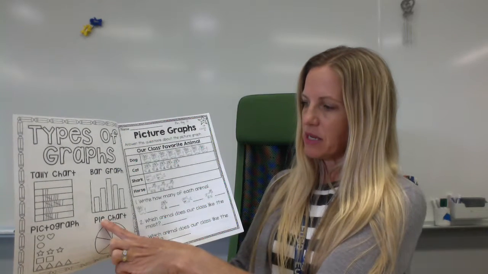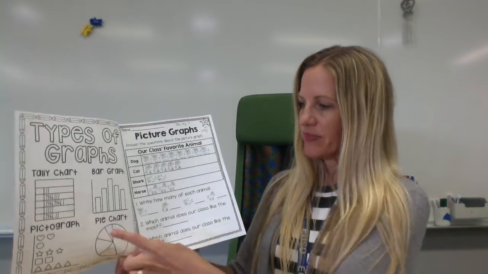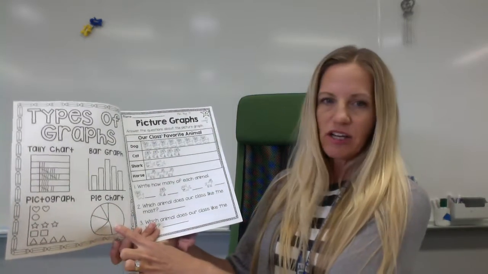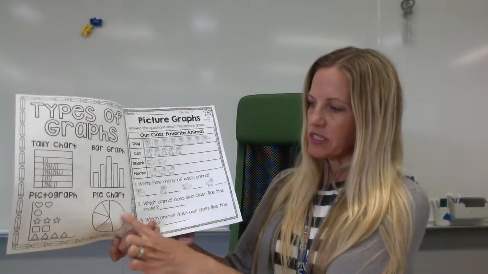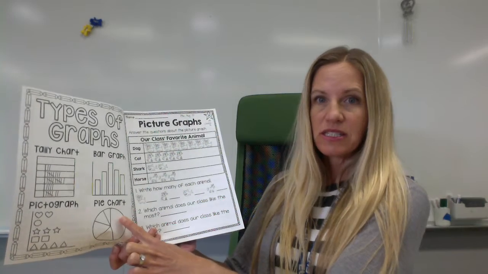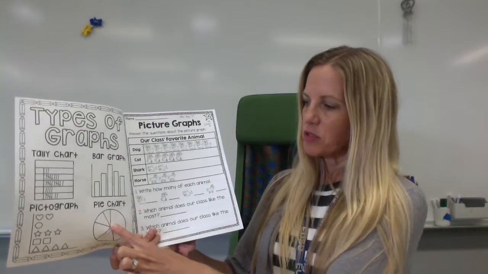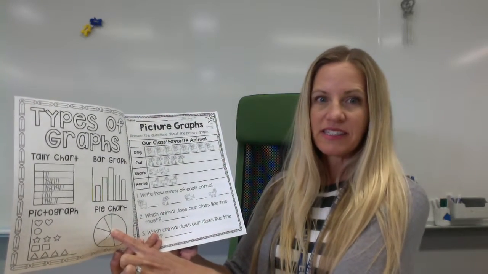The last type of graph on this is called a pie chart. You can see here is our pie, and this one is the biggest piece of pie, so this is the most, and this is the smallest piece of pie, which is the least.